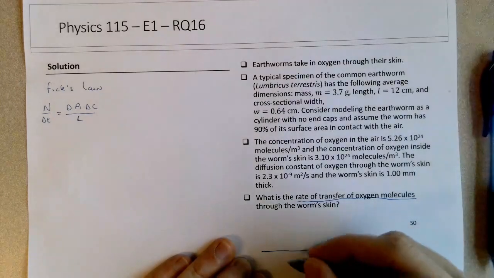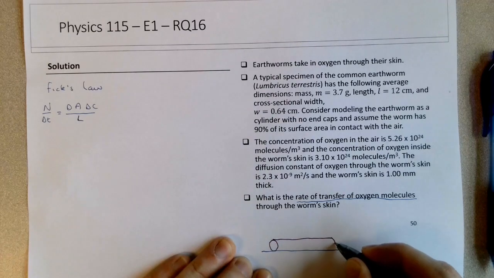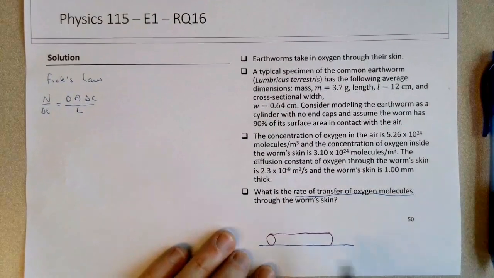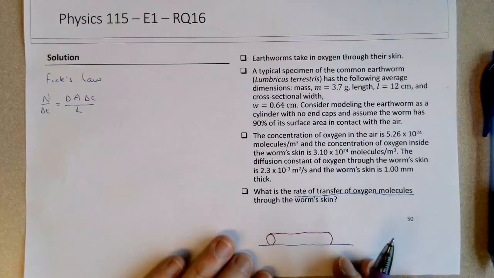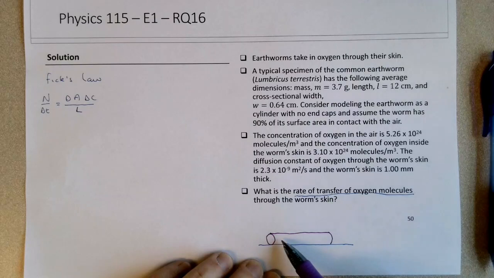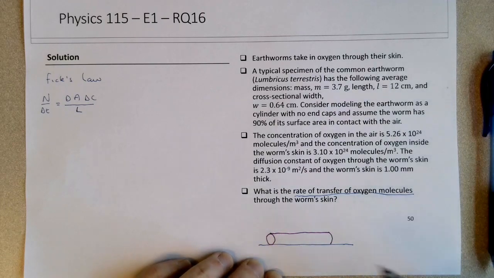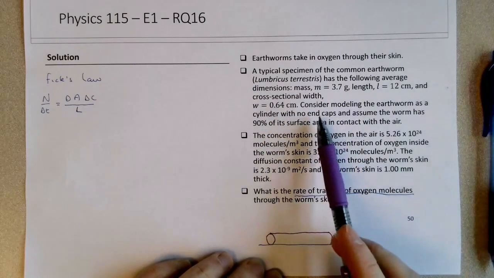So this is the ground, and I have my cylinder on the ground, and 90% of it is in contact with the air. The other 10% is in contact with the ground, and we assume there's no diffusion at that point. So the oxygen molecules are going to basically diffuse through the skin. In this sense, the cross-sectional area through which they would diffuse is the same as 90% of the surface area of the worm, if we exclude the area of the end caps. It might have been easier to state that, exclude the area of the end caps.